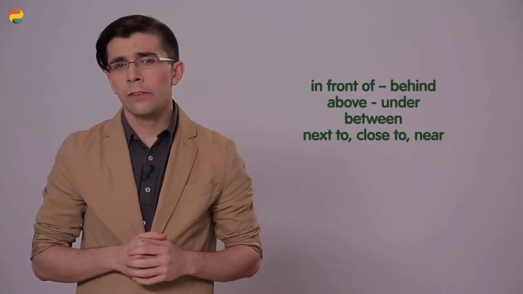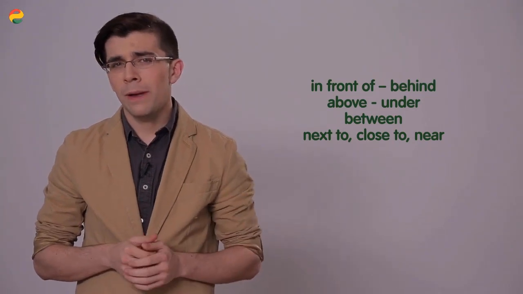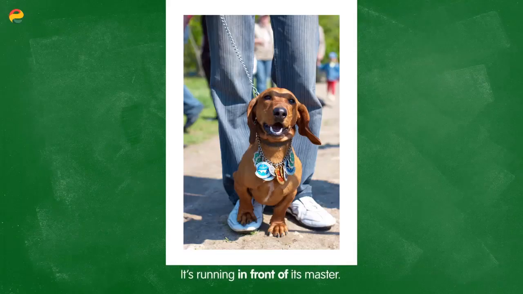So you should see the next group of prepositions on your screen right now. And let's look at a few more pictures. In this next picture, where's the badger dog? Right. The badger dog is running in front of its master. But what about its master? Correct. The master is running behind the badger dog.